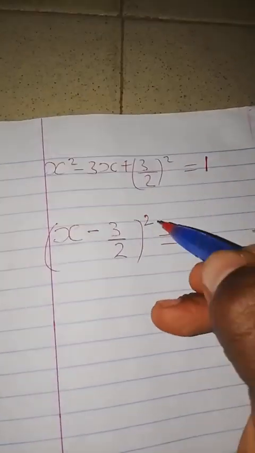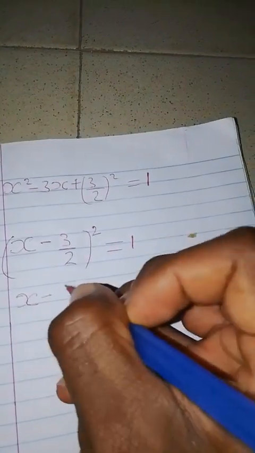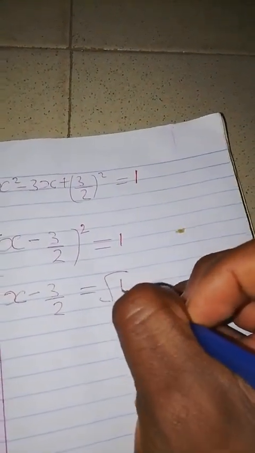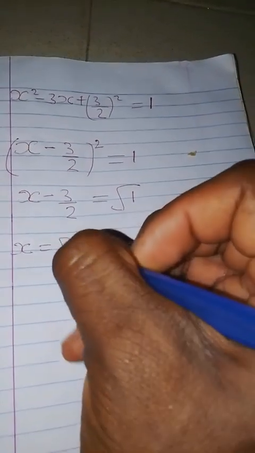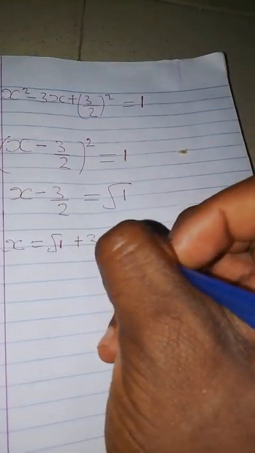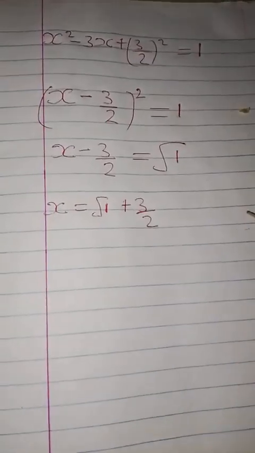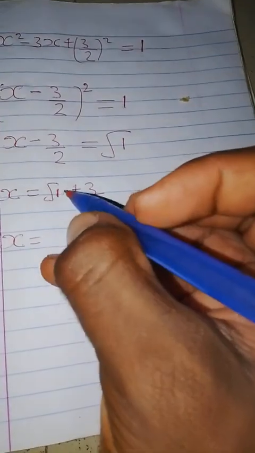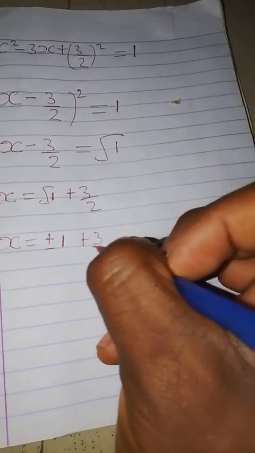So to cancel this square, I will take the square root of both sides. So we have x minus 3/2 equal to √1. We have x equal to √1 plus 3/2. So we have x equals √1 is 1, plus or minus 1, plus 3/2.